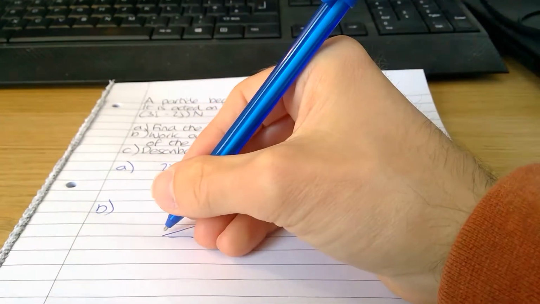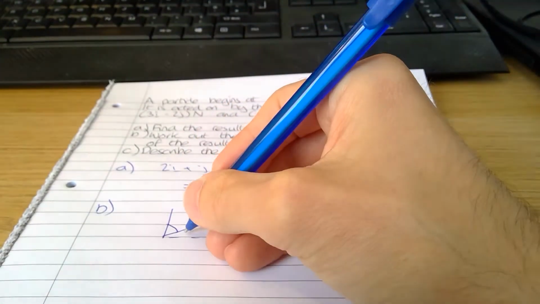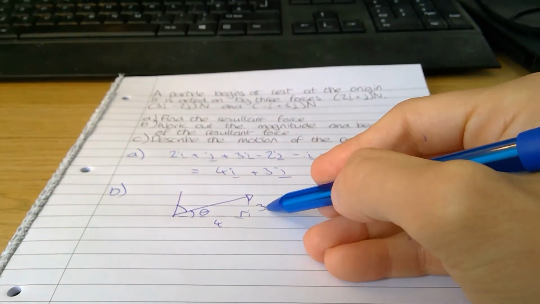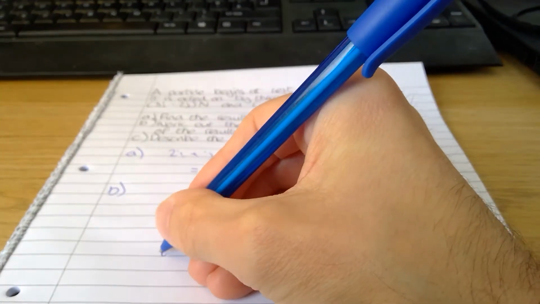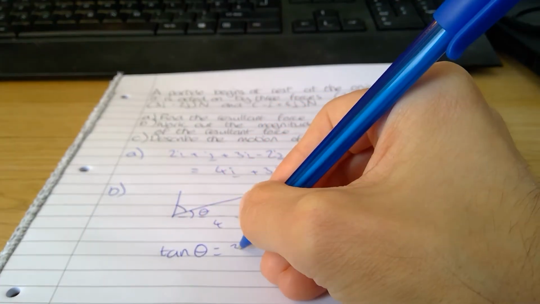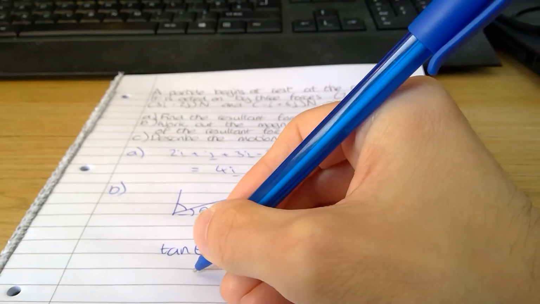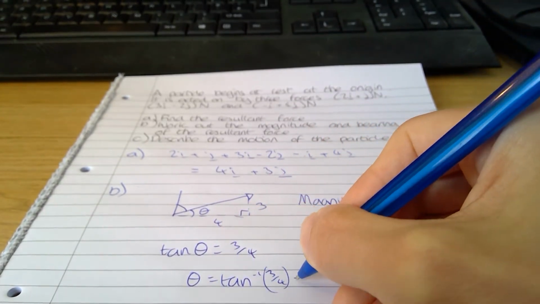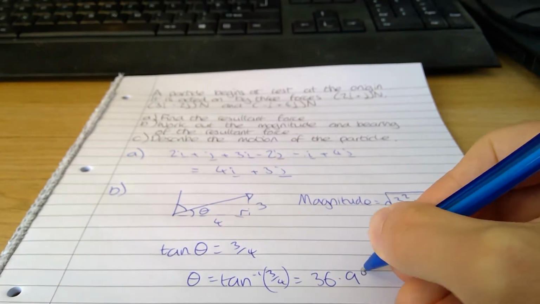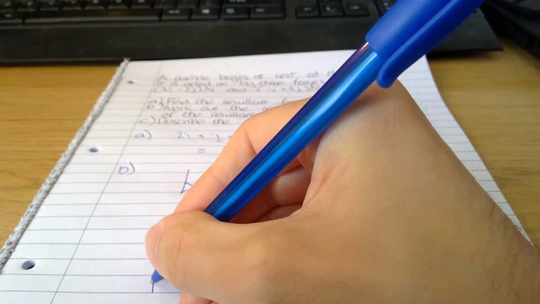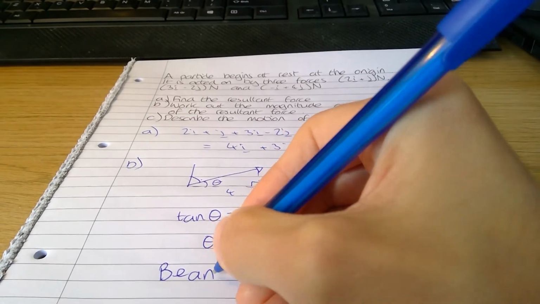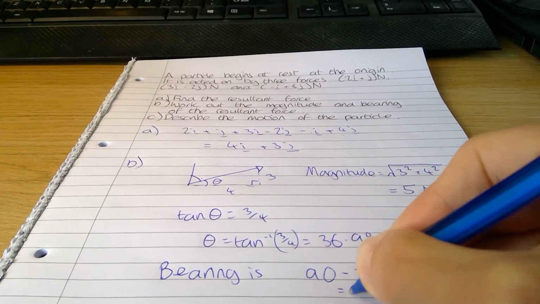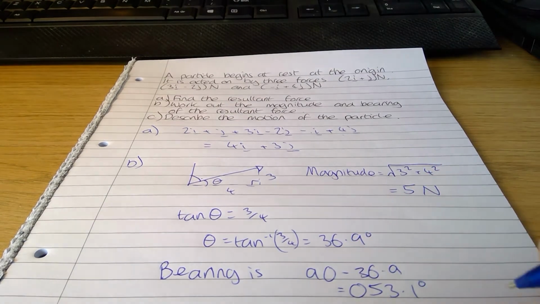We want to get the bearing, so we're going to be looking for the angle here. Well, to find that, we could perhaps find the angle here and then subtract it from 90. So opposite, adjacent. Therefore tan theta is equal to 3/4. So we just need to inverse tan of that, which is 36.9 degrees. So the bearing is this bit. So 90 subtract 36.9, so 053.1 degrees for the bearing.